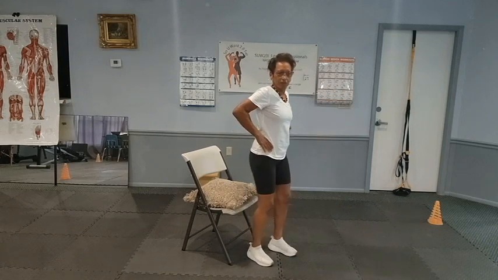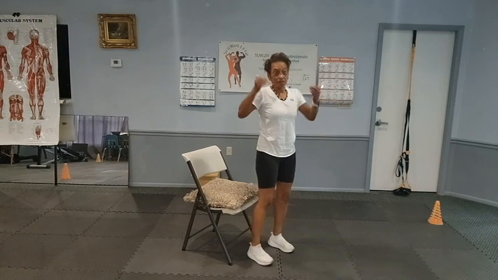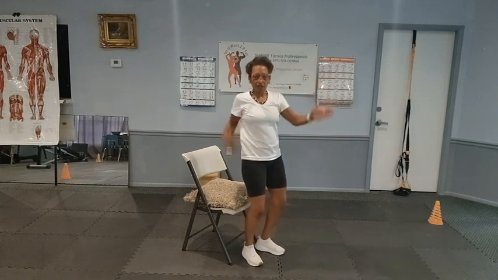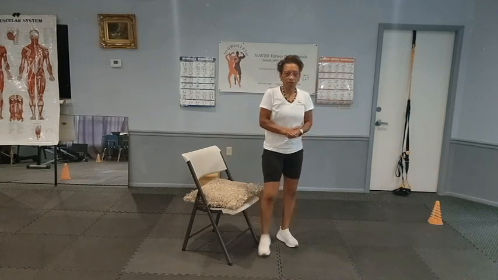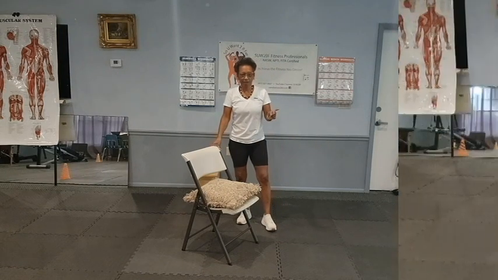And the reason why we extend the hip in an upright position is because we want to be in the right position to start the next rep, okay? So that is the regress chair squat.